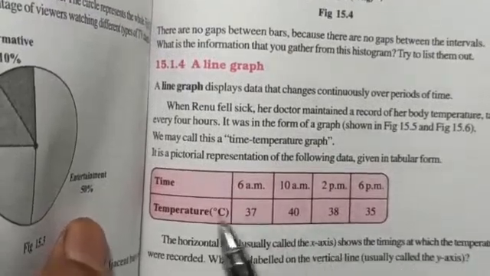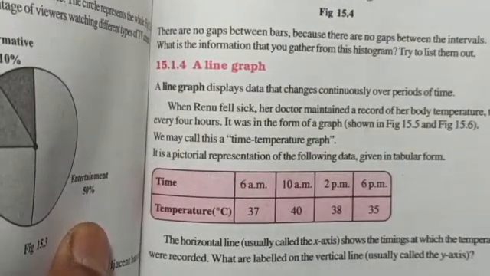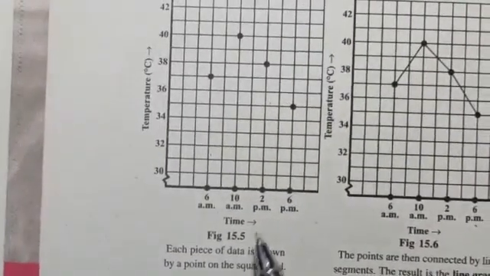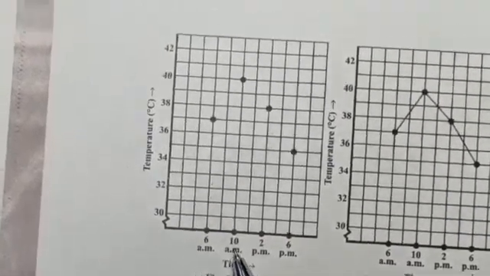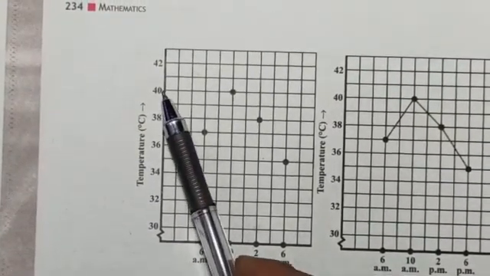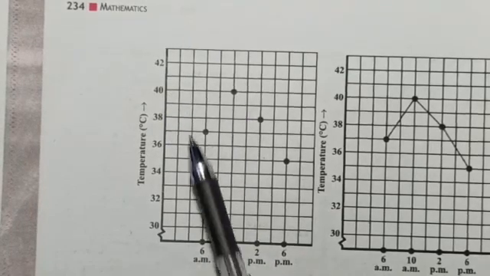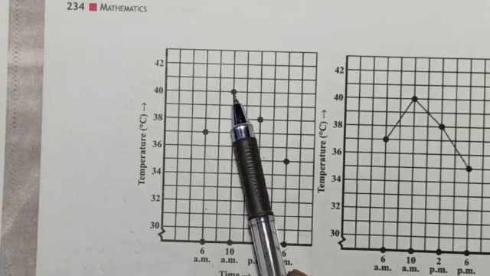Then next, when the time is 10 a.m. the temperature is 40. So 10 a.m. is here, and temperature here is 40. So this is the mark of 40, and this point represents that at 10 a.m. the temperature is 40 degrees Celsius.